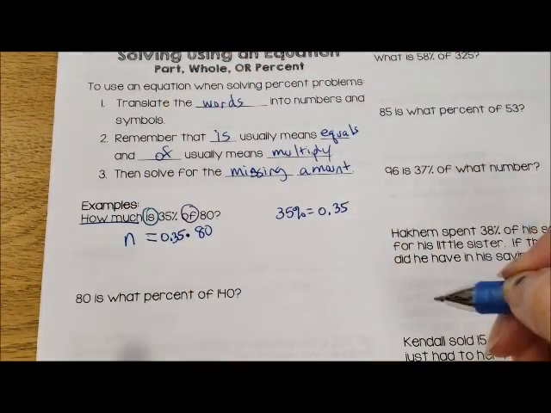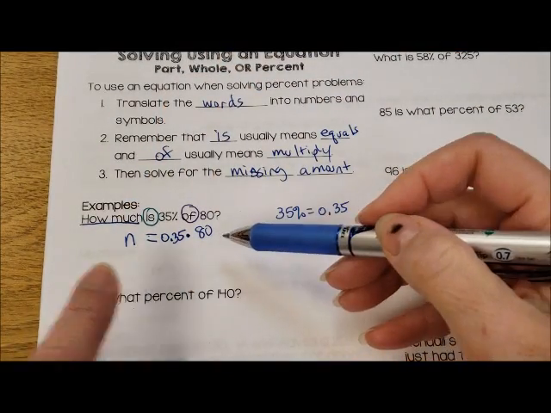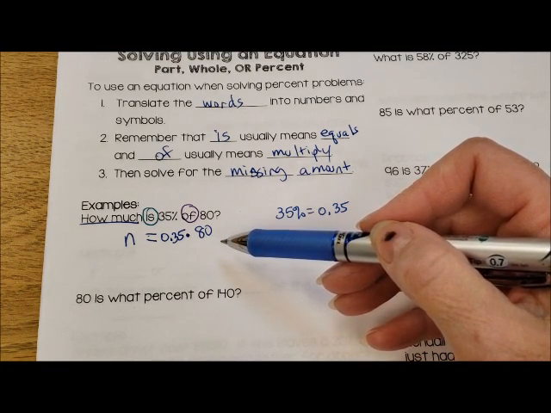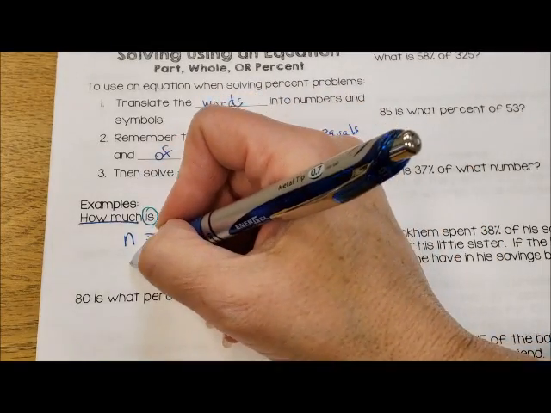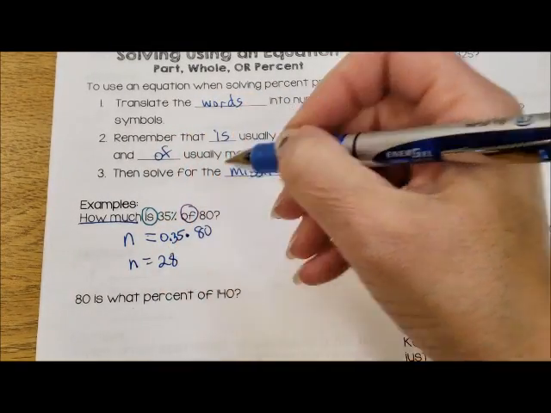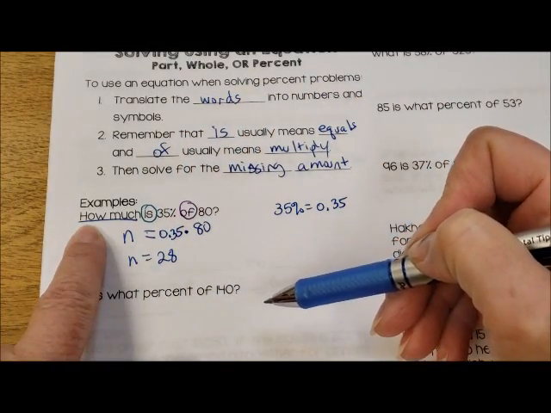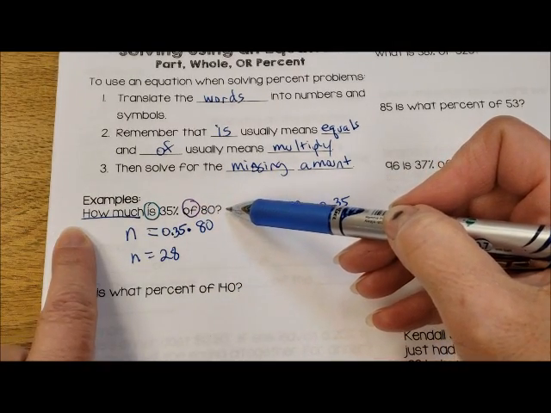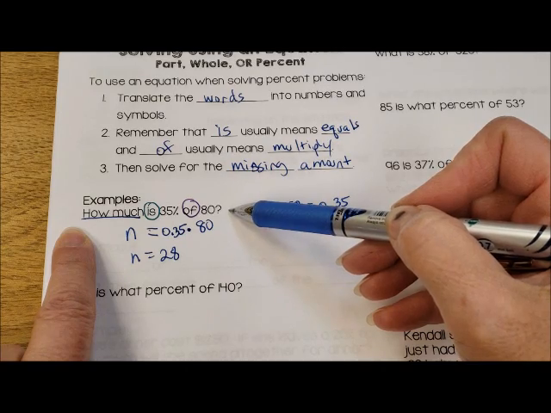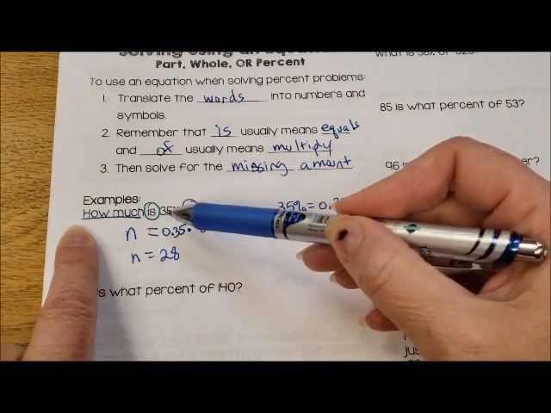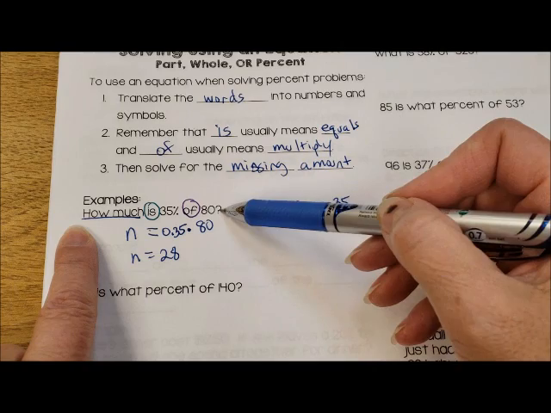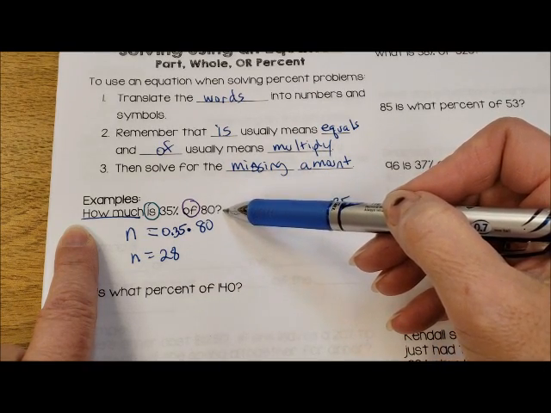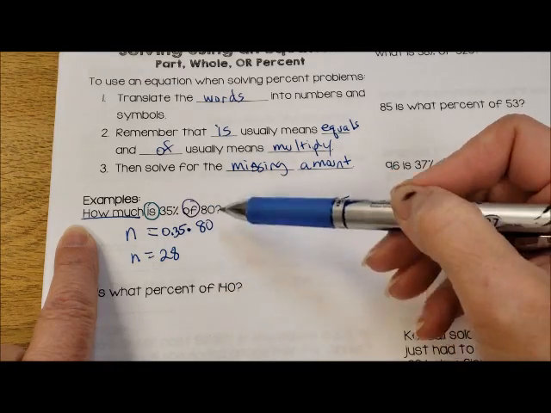So that's where I'm going to put my variable. So for this problem, very straightforward. I'm just going to multiply 0.35 times 80, and that's going to give me that n value of 28. So 28 would go back in here where the how much is. 28 is 35% of 80. I check to make sure that makes sense, that seems reasonable. It does, because 35% is less than 50% or half of 80, and 28 is less than 40, but it's not super small, which makes sense.